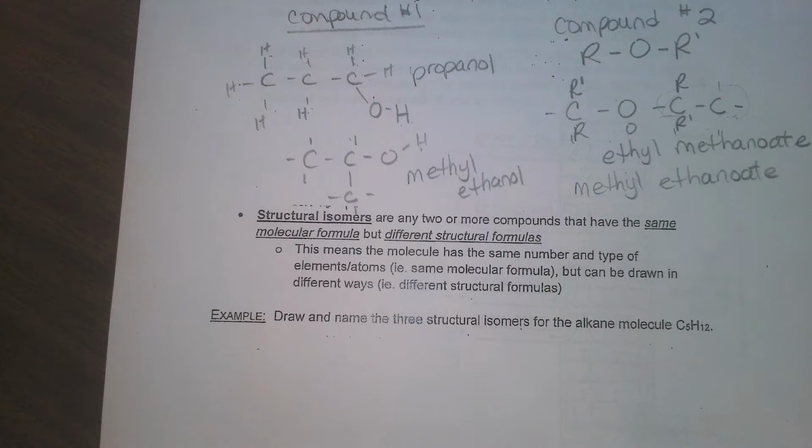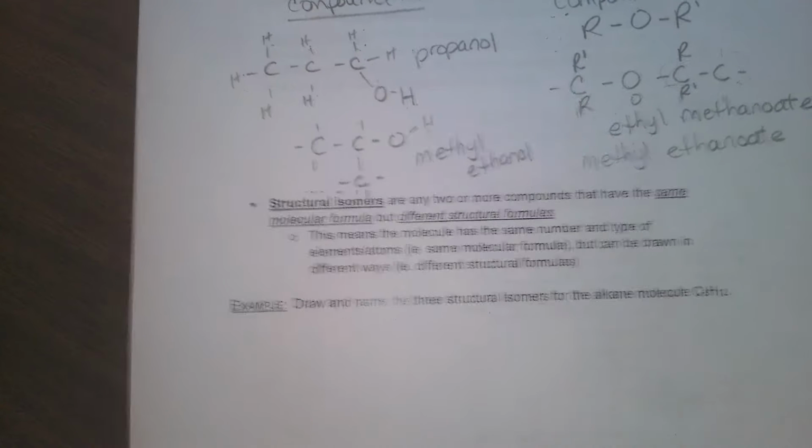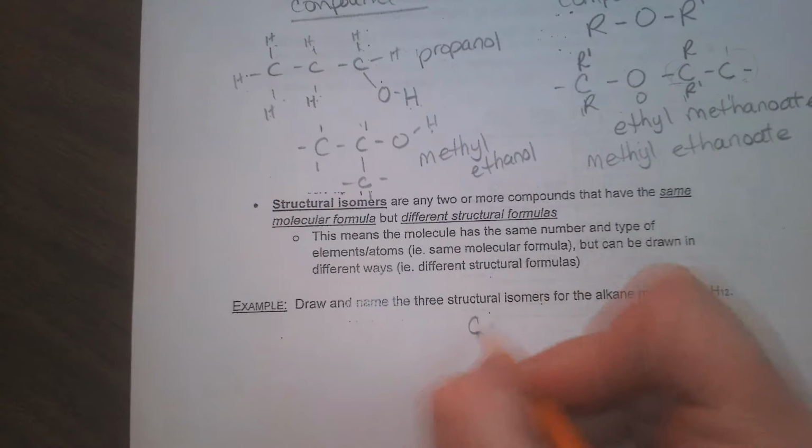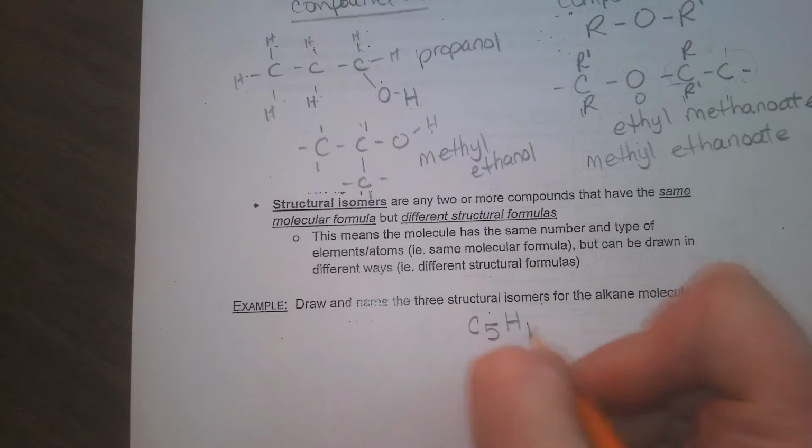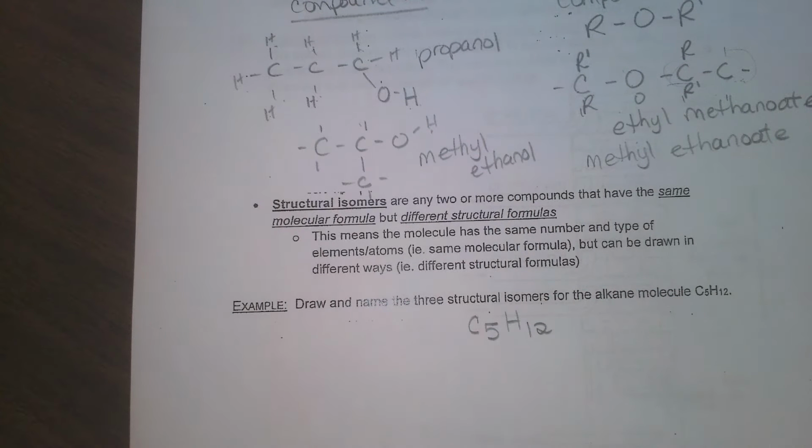Okay, let's look at these examples. C5H12. What's one way that we could call this, or that we could draw this? And it's an alkane model. You could do, okay, let's do the very easiest way. A line.